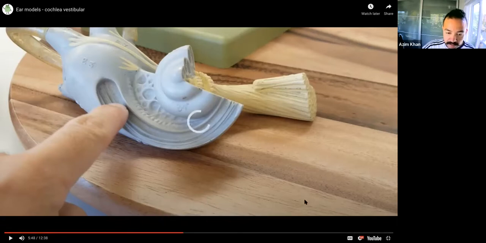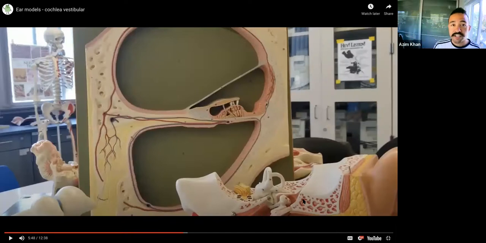This model shows a blown up cross section of the cochlea. We have scala vestibuli, scala media, scala tympani.